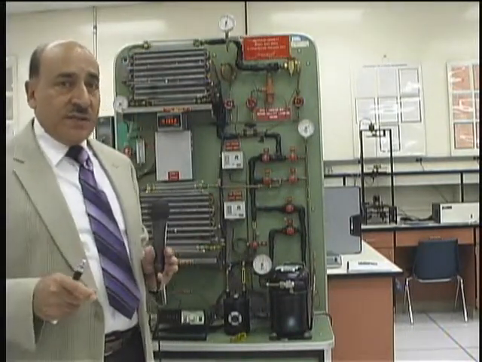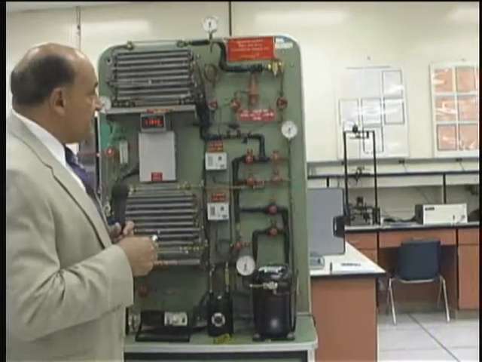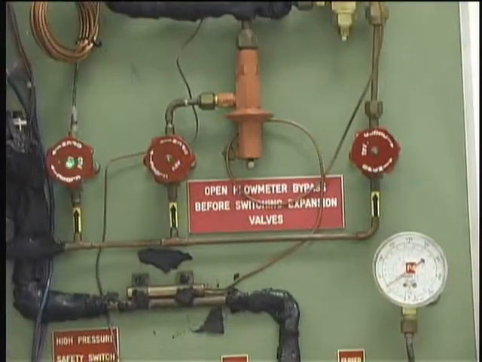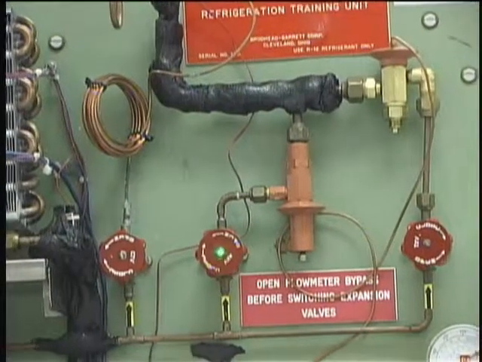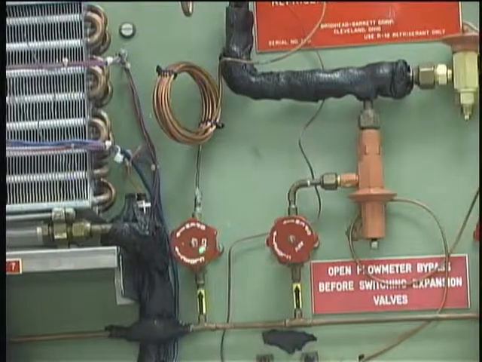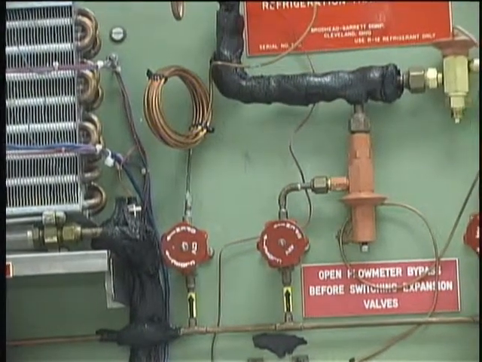So the way that you do it is that you have to be careful to make sure that there's enough flow, balanced flow, when you switch from one valve to another. For example, if I'm switching from this valve, the pressure-controlled valve, to the capillary tube valve, look at the way that I'm going to do it here, just like driving a car.